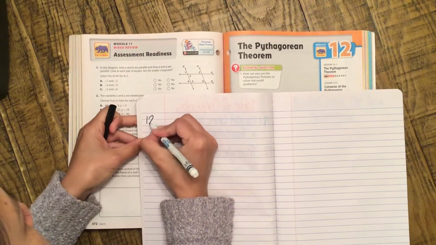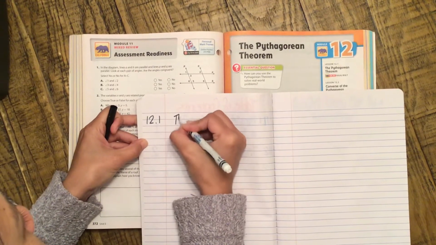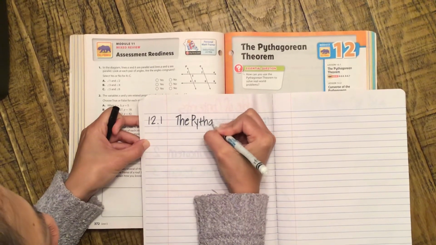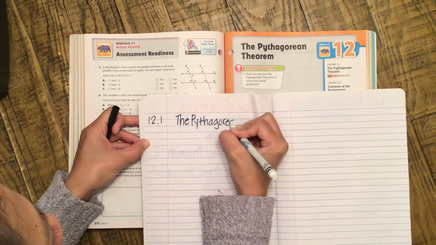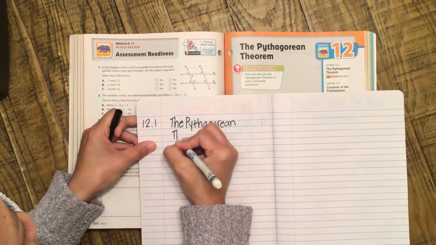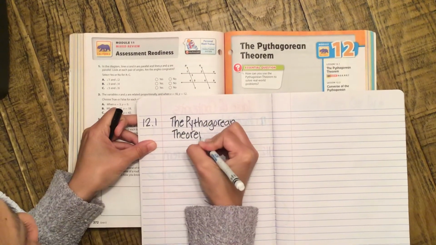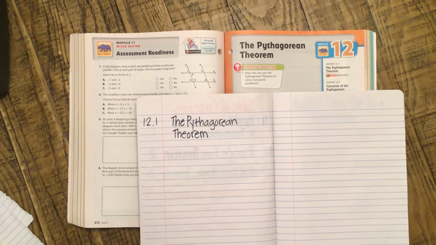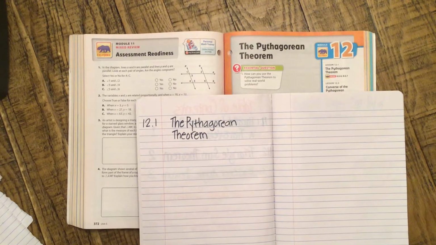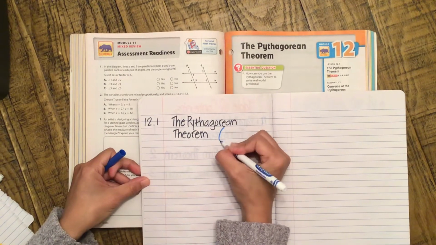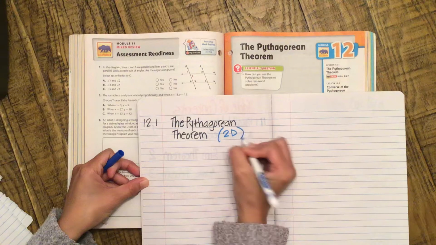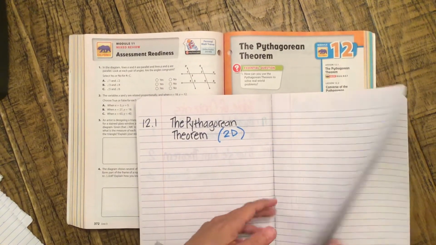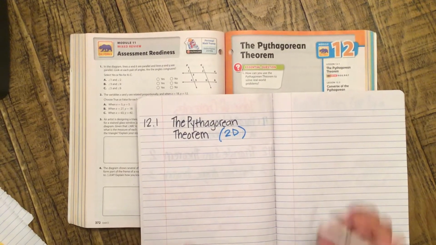12.1, the Pythagorean Theorem. Now, I am going to do a second lesson tomorrow with the Pythagorean Theorem. The one for today is for two-dimensional figures. Tomorrow will be three-dimensional figures. So I'm going to go ahead and put that. It is a 2D figure, and I believe I'm starting mine on page 6.